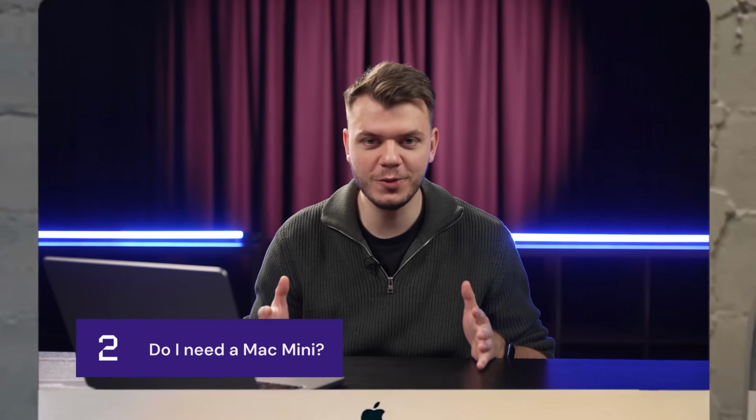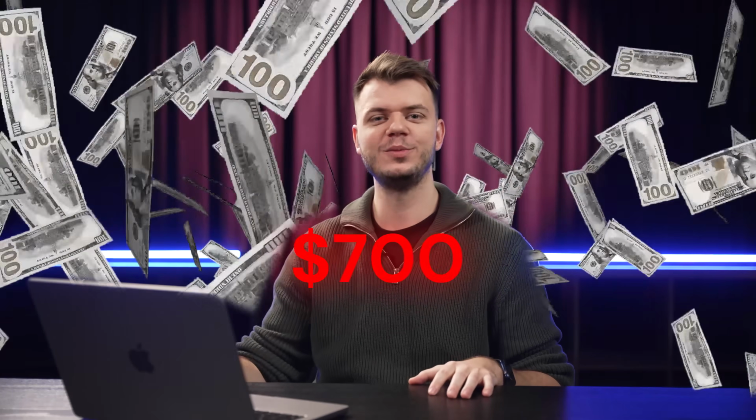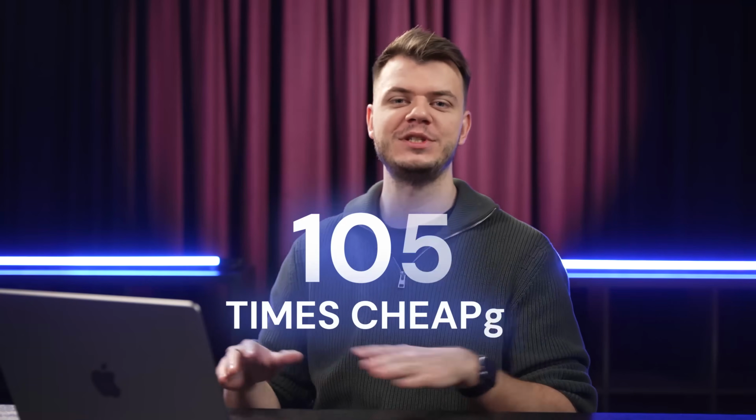So this is how you need to run OpenClaw, and no, you do not need a Mac Mini to run OpenClaw. Before you go out and spend $700 buying a new machine, let me show you an option that is about 100 times cheaper than that.